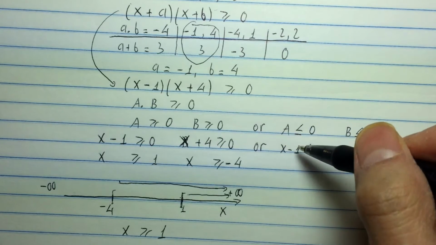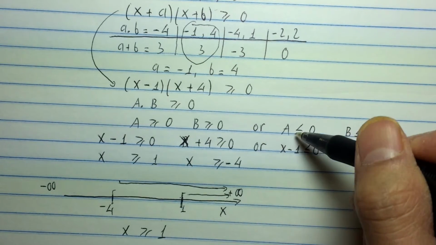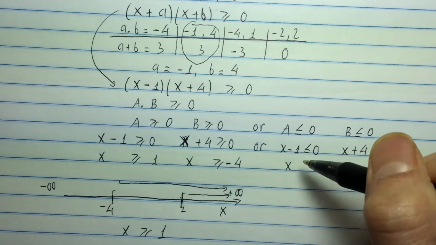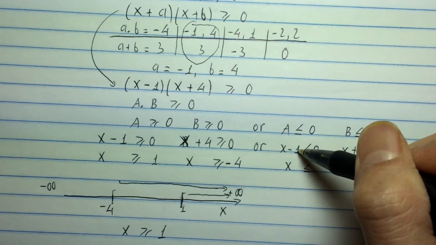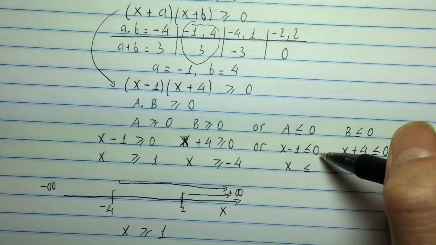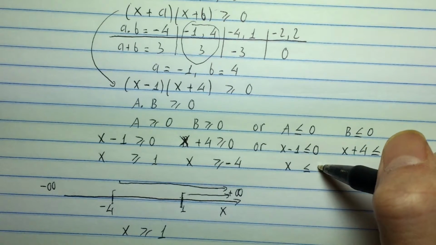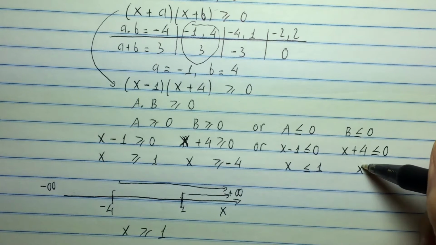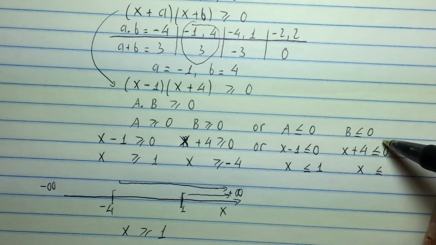So now I come back to solve the other case. I will do the same thing. Keep x alone and move minus 1 over to the right hand side and change side. So minus 1 becomes plus 1. Do the same: x less than or equal to minus 4.